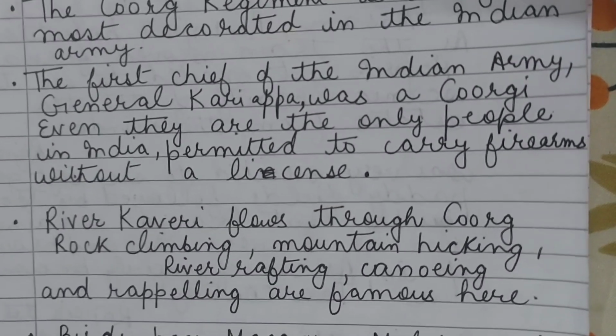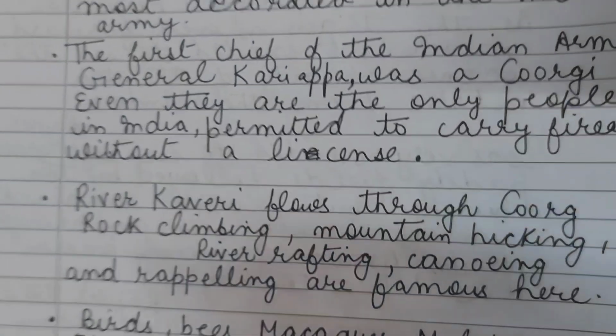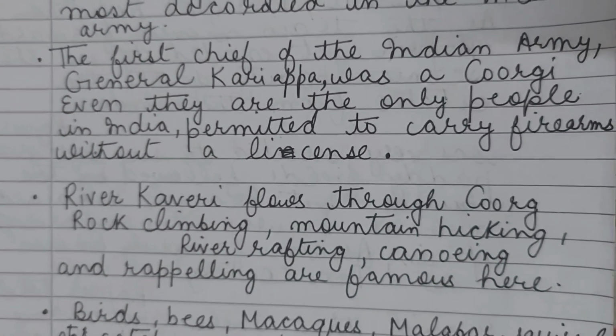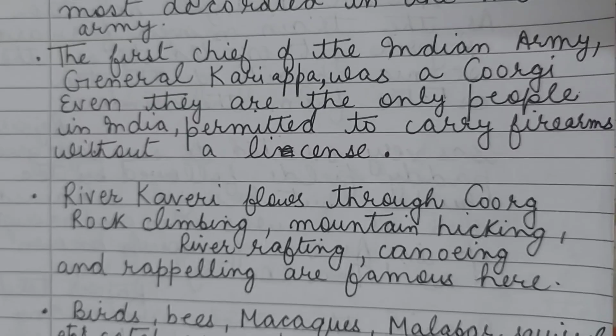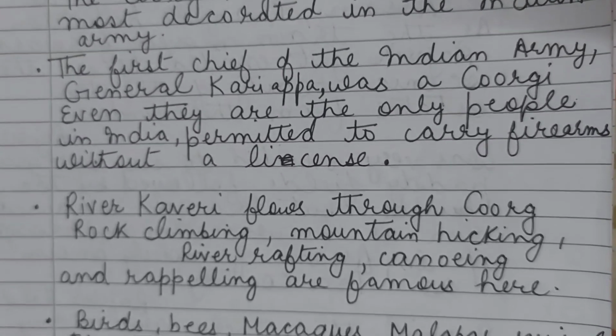River Kaveri flows through Coorg. Rock climbing, mountain hiking, river rafting, canoeing, and rappelling are famous here.